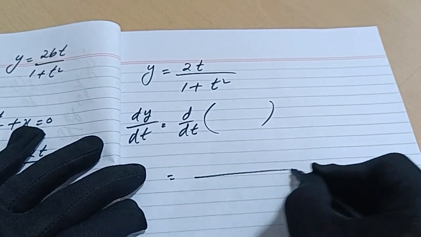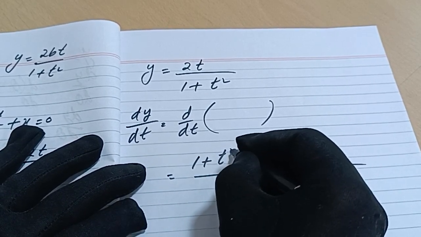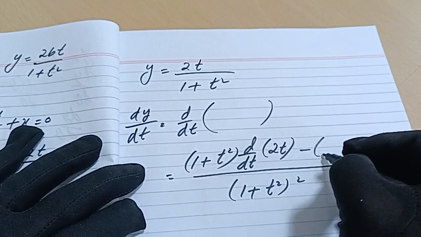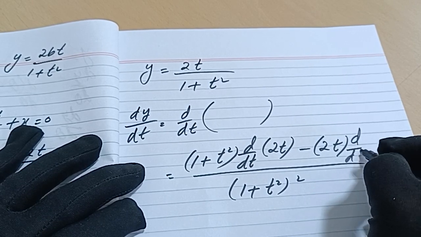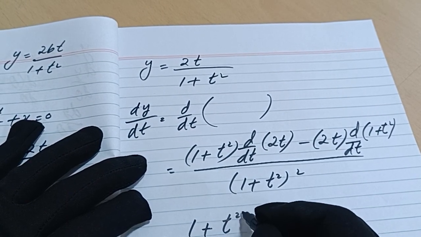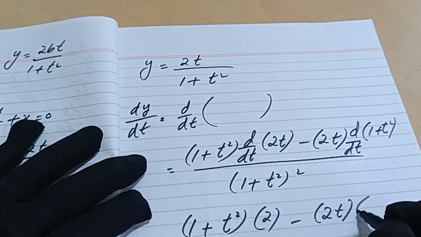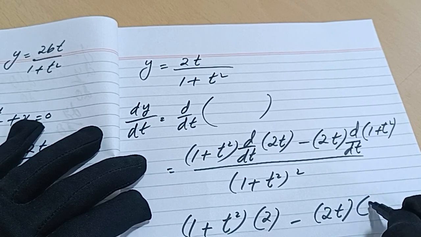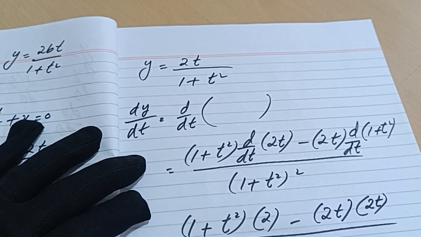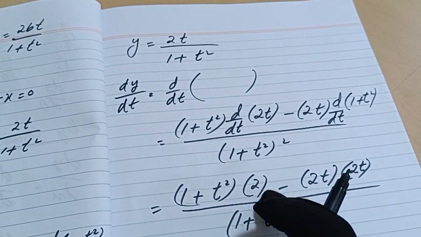In the next step, we apply the quotient rule: 1 plus t square whole square in the denominator; then denominator as it is, derivative of numerator, that is 2, minus numerator as it is, derivative of denominator. So 1 plus t square times 2, minus 2t times 2t, over 1 plus t square whole square. 2 and 2 are common, t is not, only 2 is common.